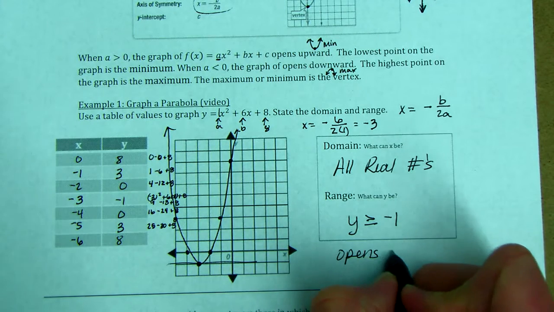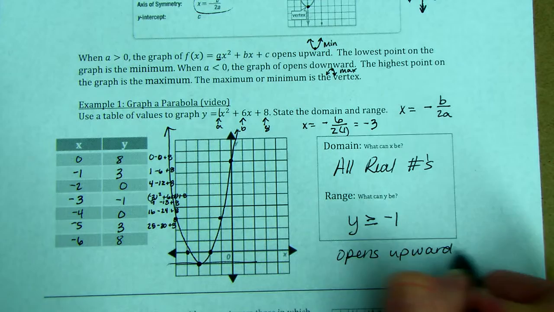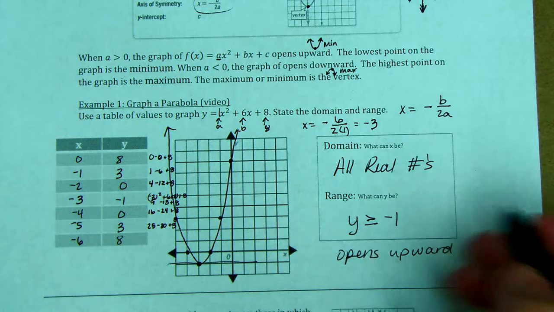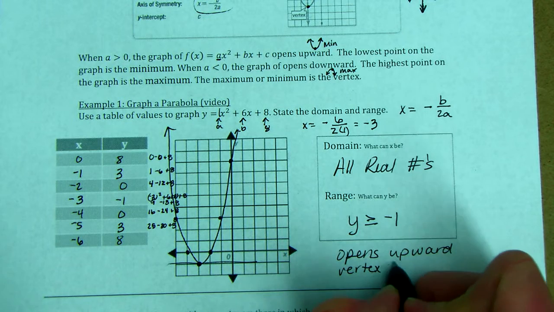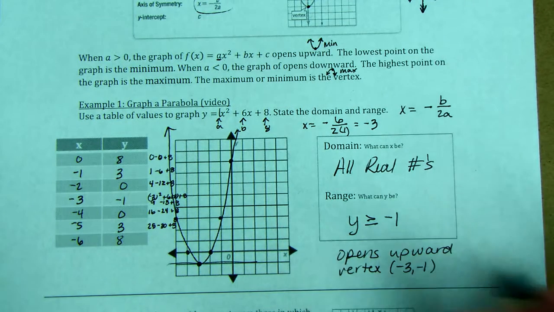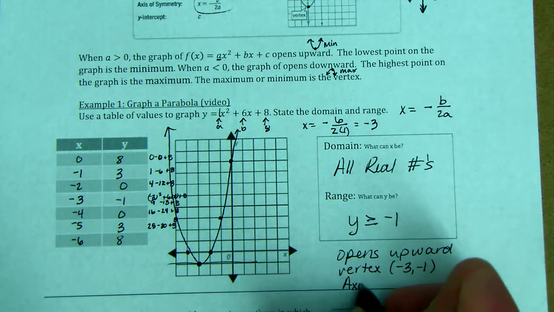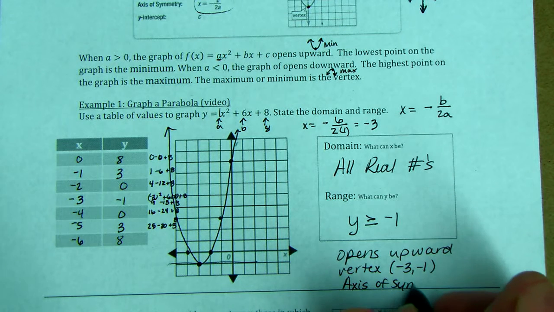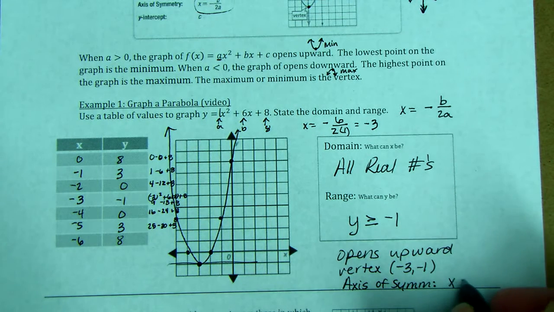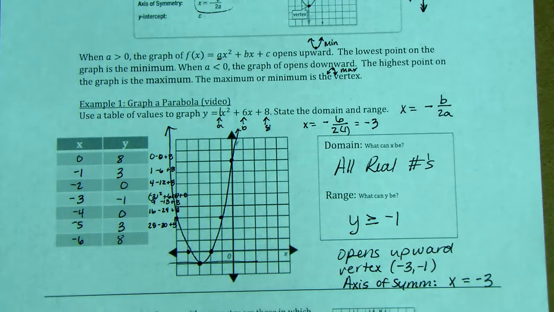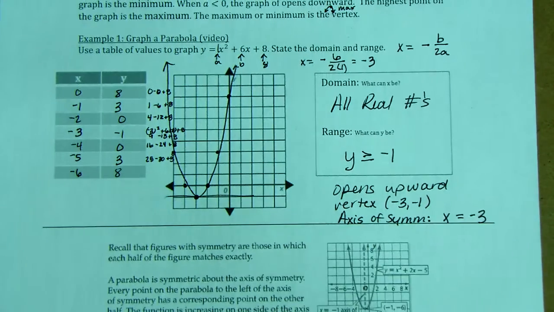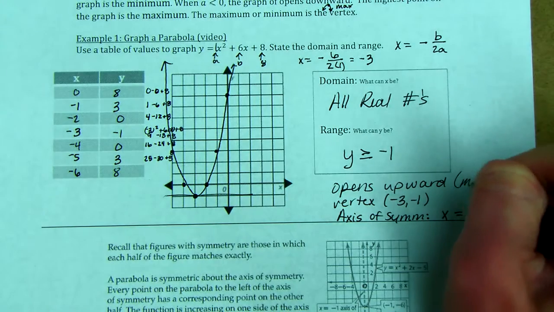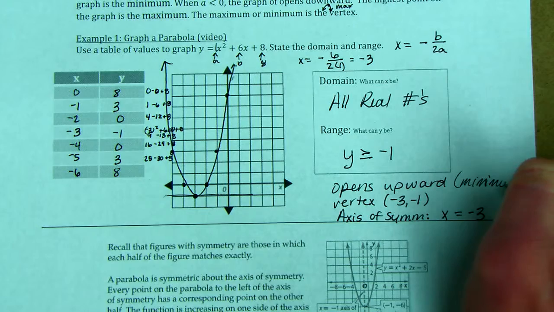My vertex is negative 3, negative 1. My axis of symmetry is x equals negative 3. There you have it. All right, so let's talk about all of those things I just referenced right here. If it opens upward, by the way, that means there's a minimum, because this is as low as we go. So, right here is my parabola.